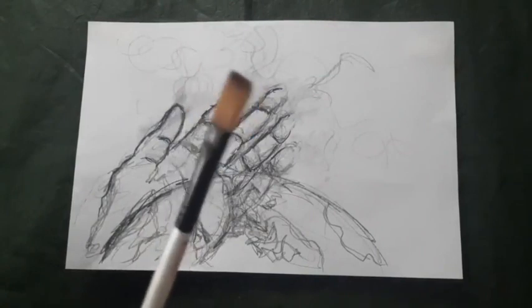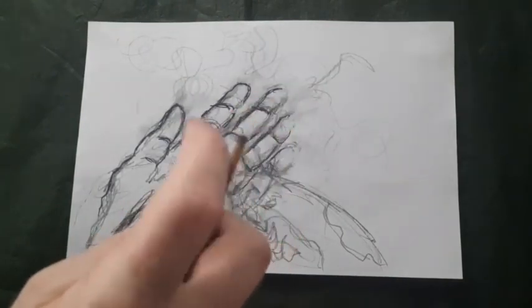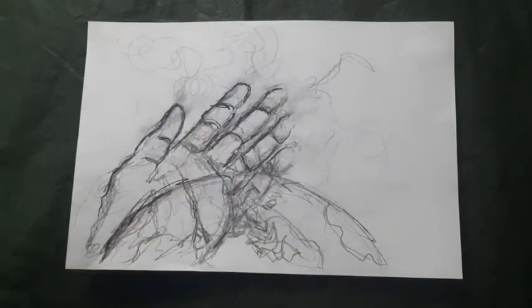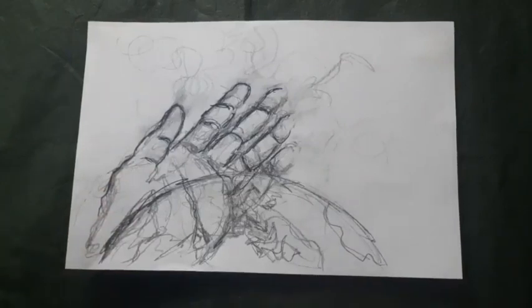It's important with watercolor to use a soft brush like this one. So you don't want to really use a bristle brush or anything like that. It just won't flow as well. So I'm just going to get a little water. I have a cup of water here. This has a little mixing area right here. So I'm just going to pull out some color.